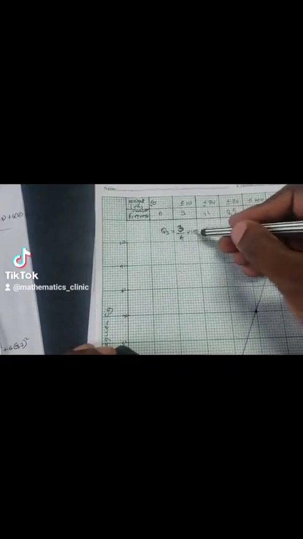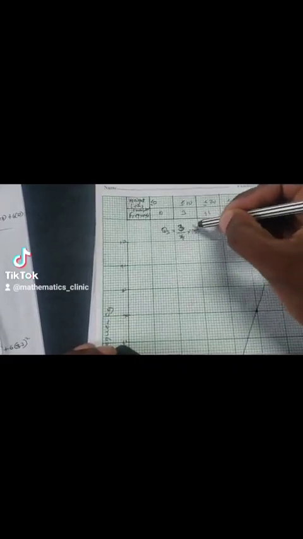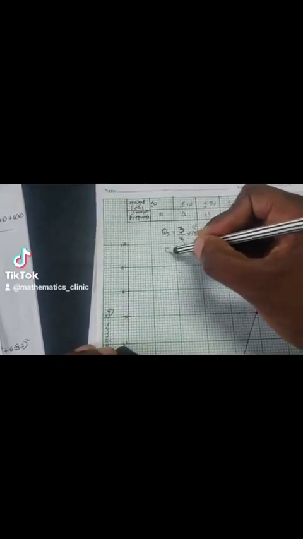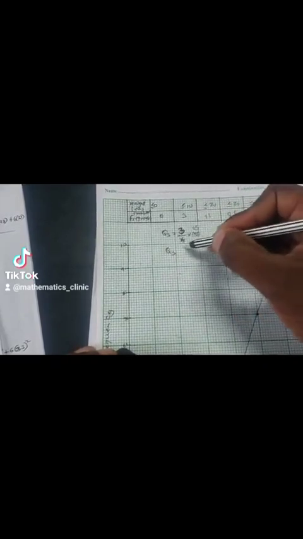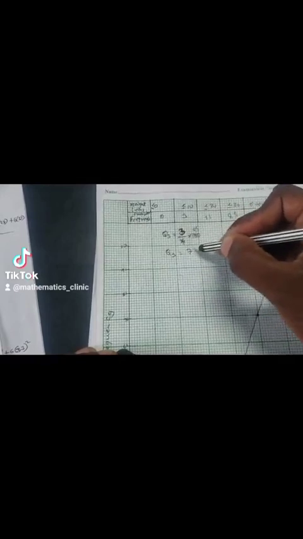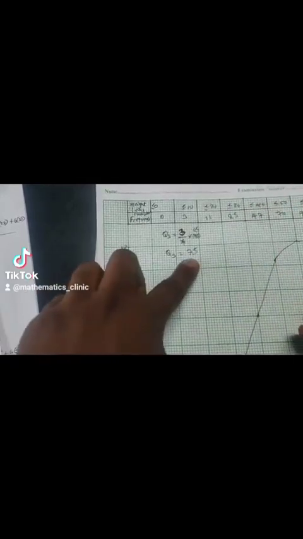So our data, which is our cumulative frequency, is out of 100. How many 4s are in 100? There are 25. Then 3 times 25 is 75. So our upper quartile is 75.